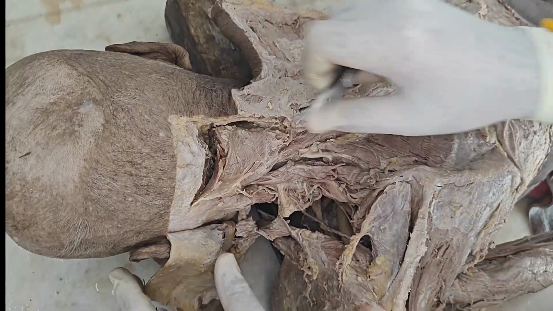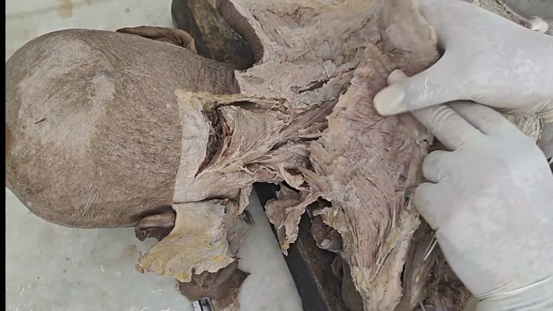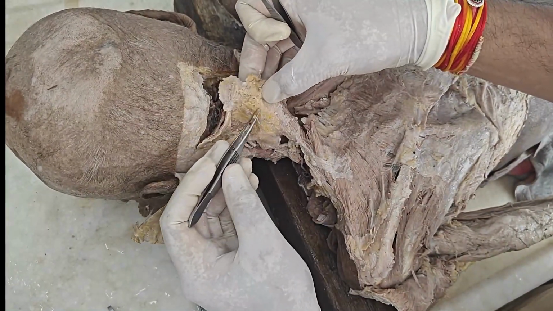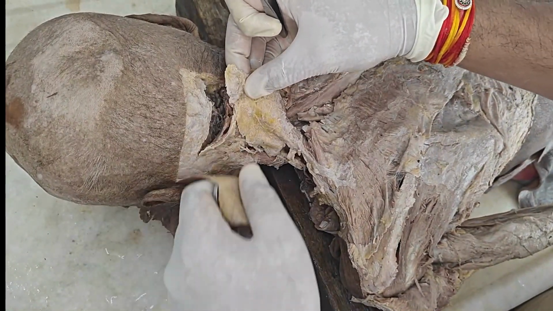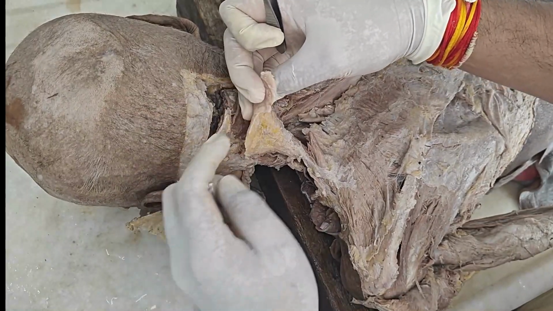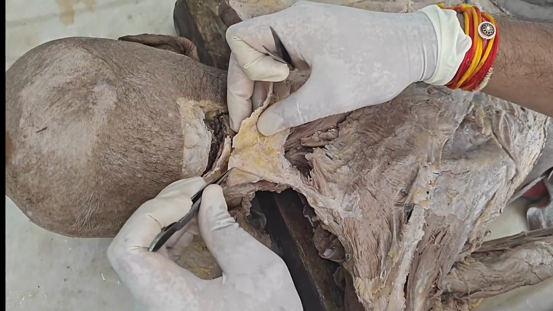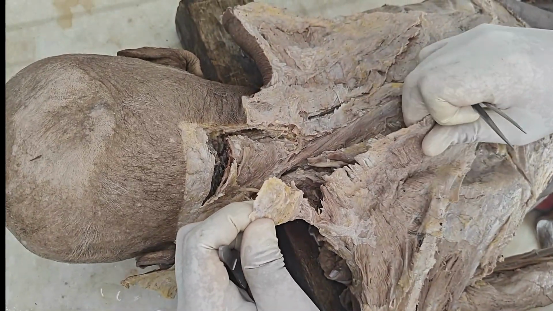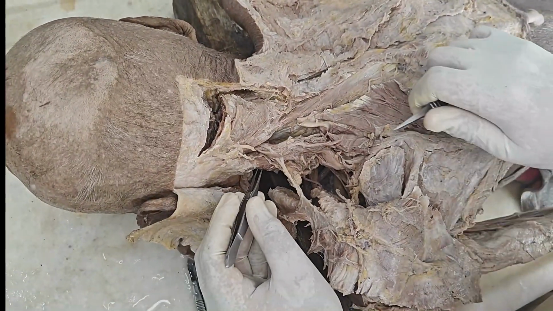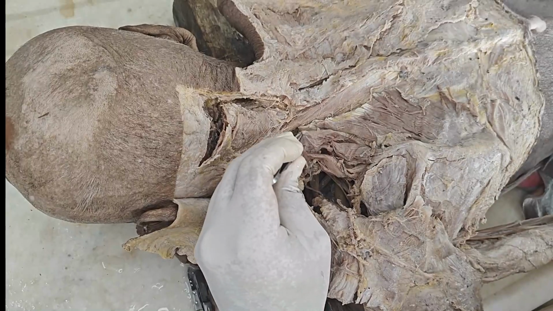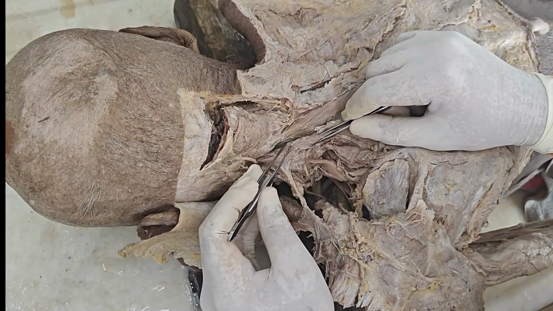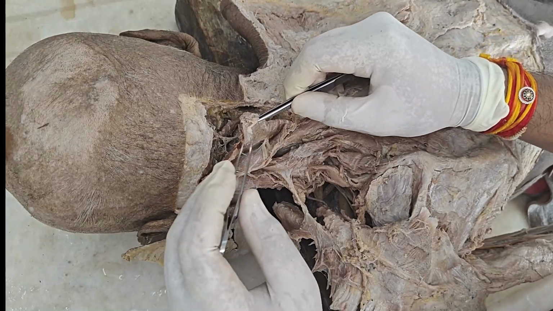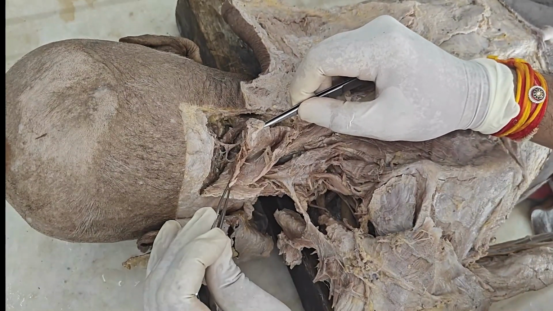So, in short, to revise, I will show the first layer. You can see the muscles. First of all, I have reflected the skin. Then there is the superficial fascia and deep fascia. Along with it, I have reflected the first layer of muscles, trapezius and sternocleidomastoid. Second layer, I have reflected levator scapulae and splenius capitis. Third layer, I have reflected semispinalis capitis and longissimus capitis.